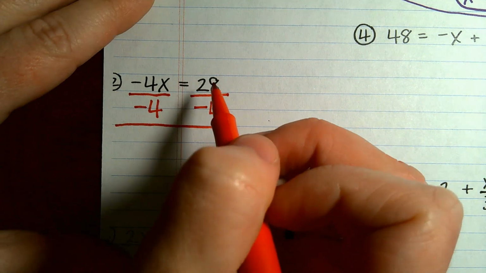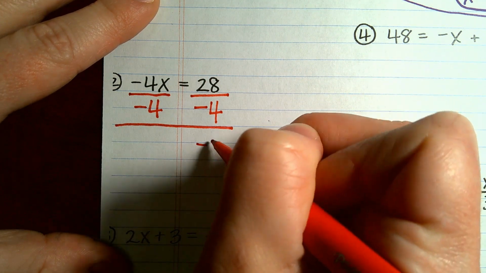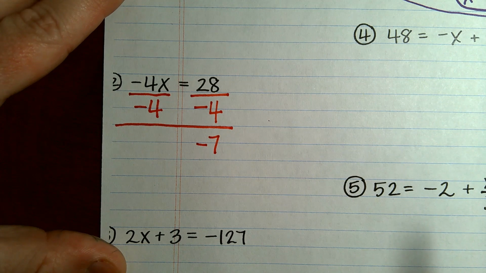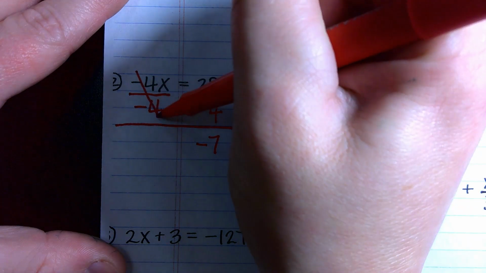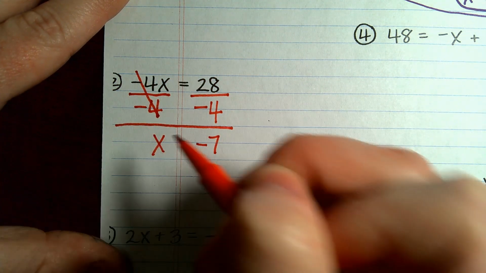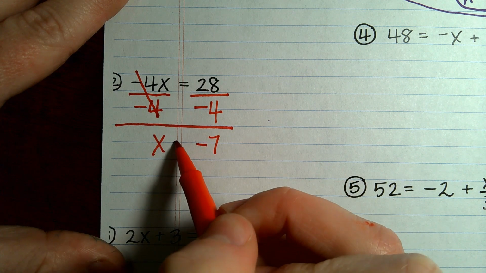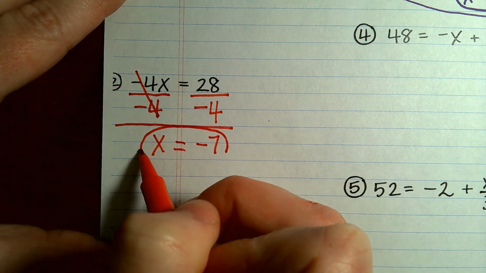So what happens? Negative 7. So yes, 28 divided by negative 4 is negative 7. Negative 4 divided by negative 4 is 1. And 1x, we don't need to write the 1. It's just x equals negative 7. And that's your answer. You circle it.